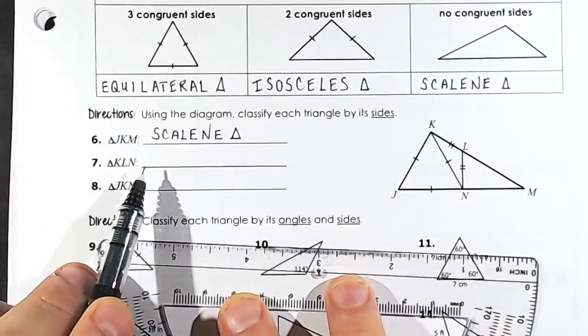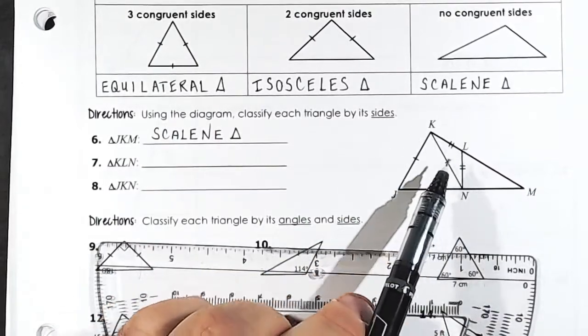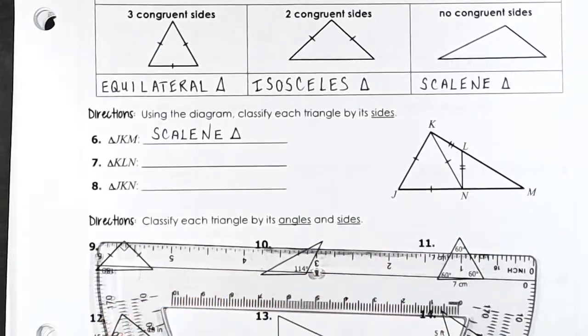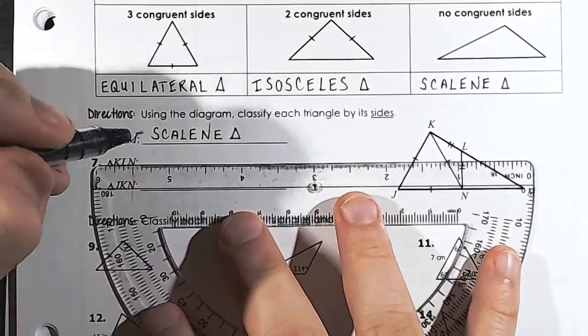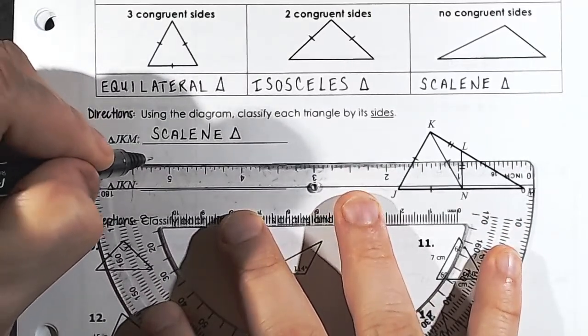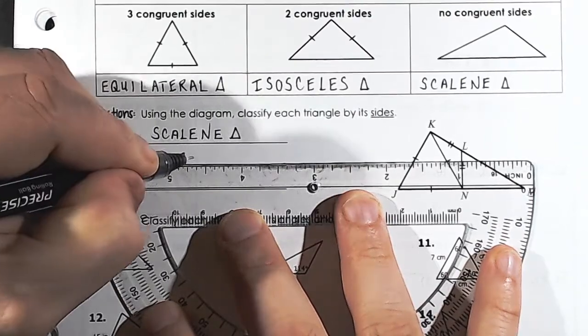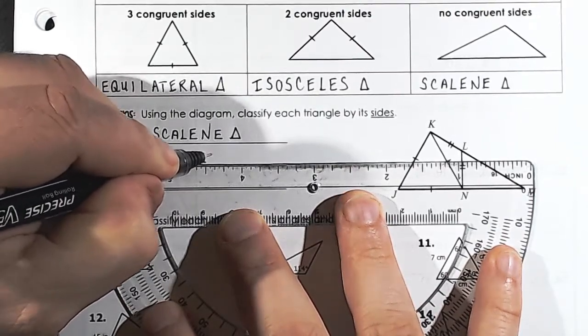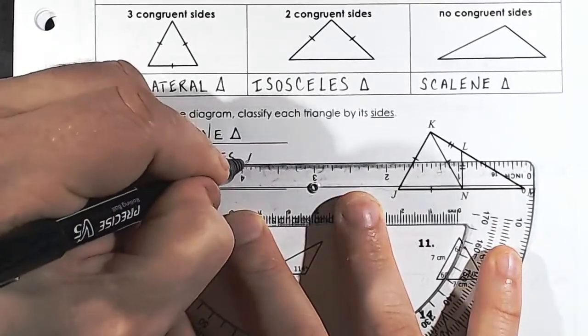Triangle KLN. This little guy right here, remember we saw two sides were the same length, so this would be an isosceles triangle. I-S-O-S-C-E-L-E-S. Isosceles triangle.